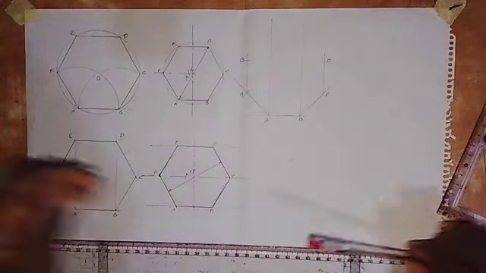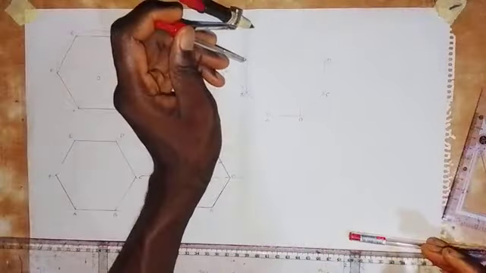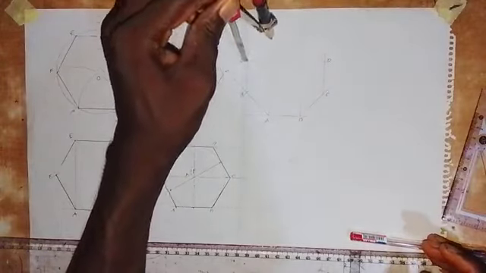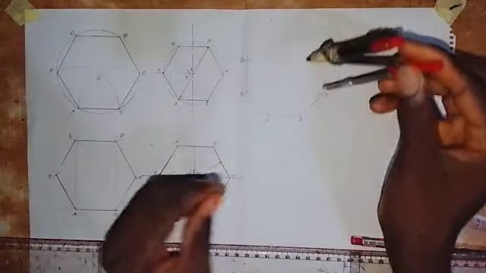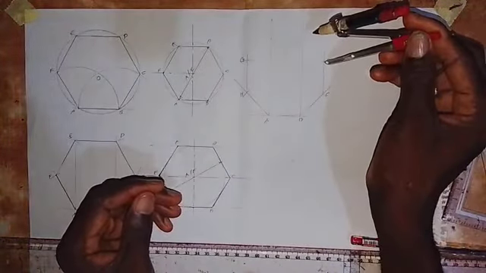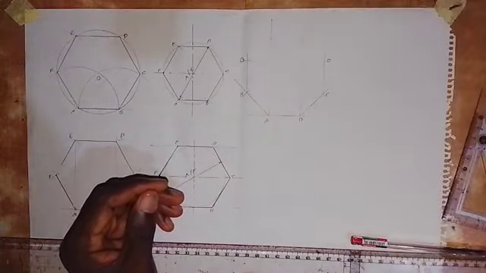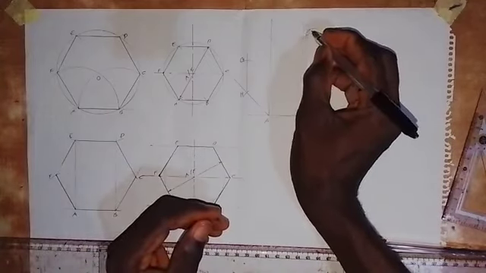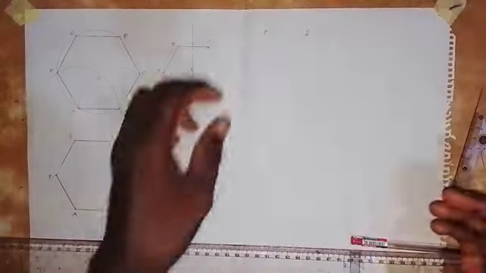Then the next thing that we are going to do is that with the same 30 millimeters that we have on this compass, put the pin at point G and make an arc on this line. Then put it at point D and make an arc on this line. So here we have this point, this is point E, and then we have this point to be point F. So you can see that we have 8 letters.